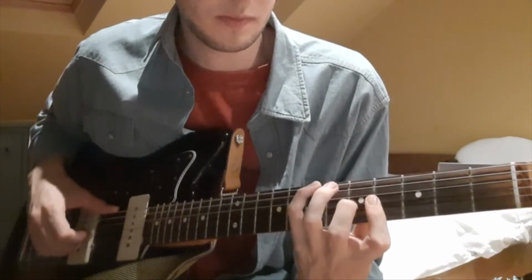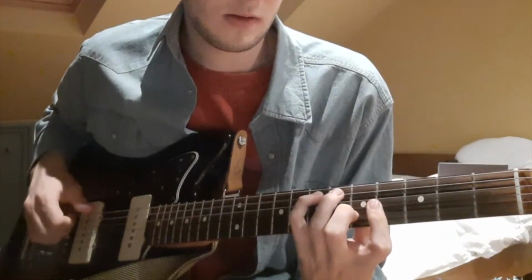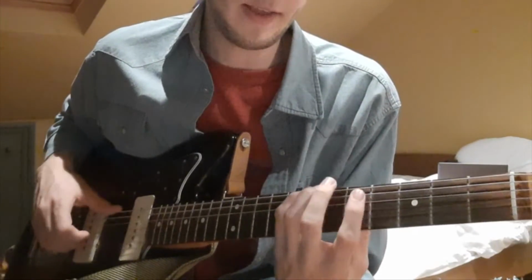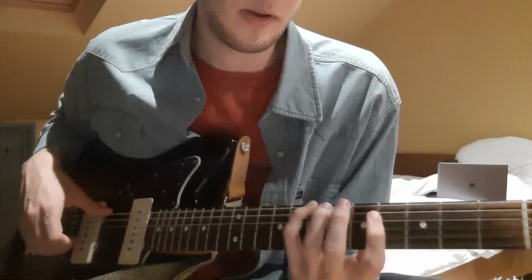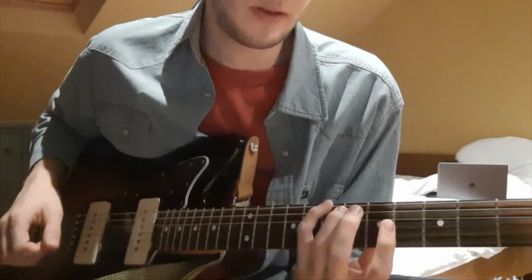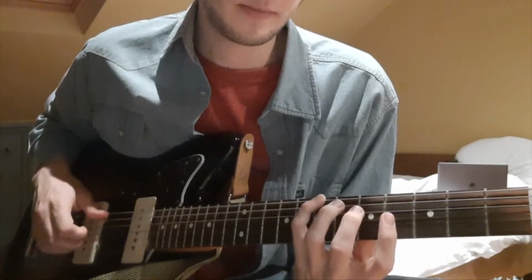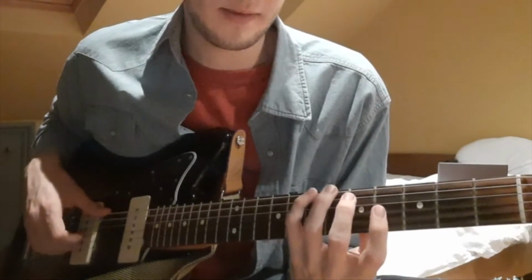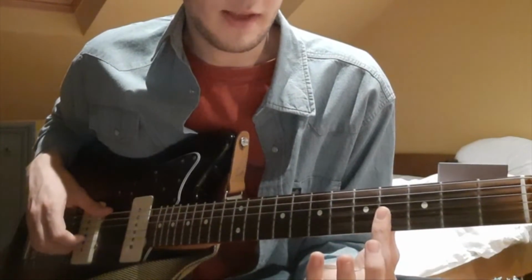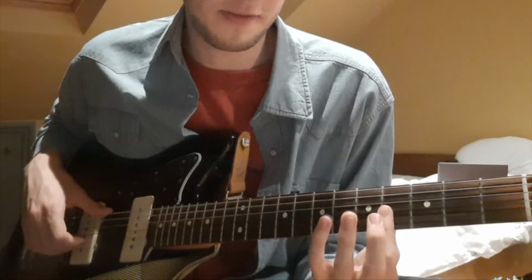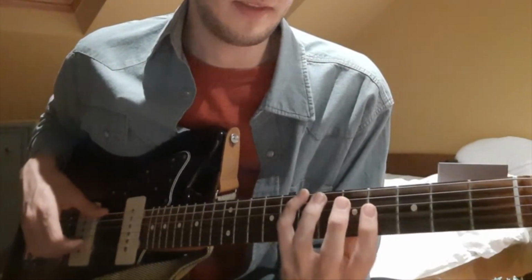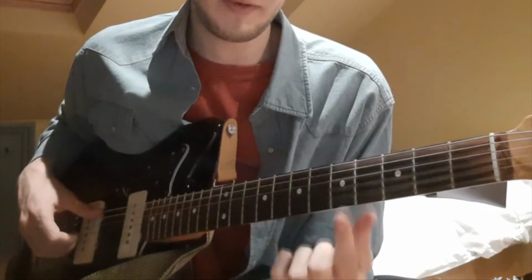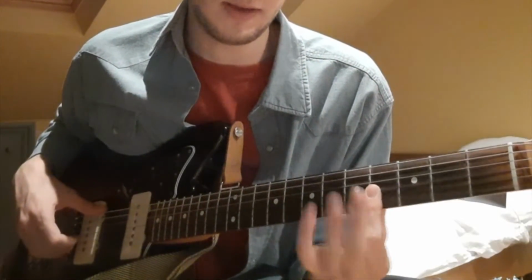Next part sounds like this. Okay, so that is playing the 7th fret of the 6th string with your pinky finger, and then playing the 4th fret of the 2nd string, 4th fret of the 3rd string, and again the 7th fret of the 6th string, all at the same time. So I'm using my index finger to bar those 2 notes up there.